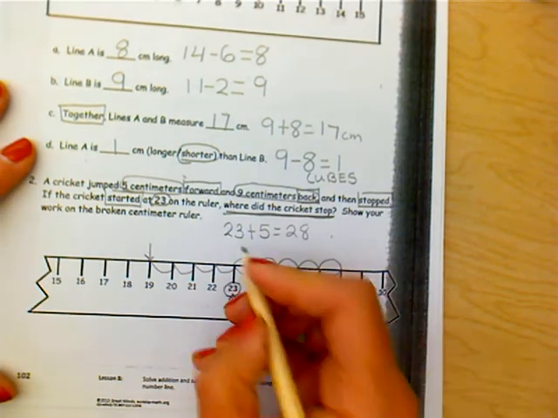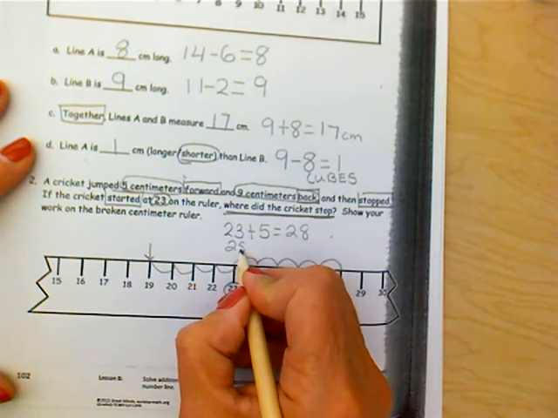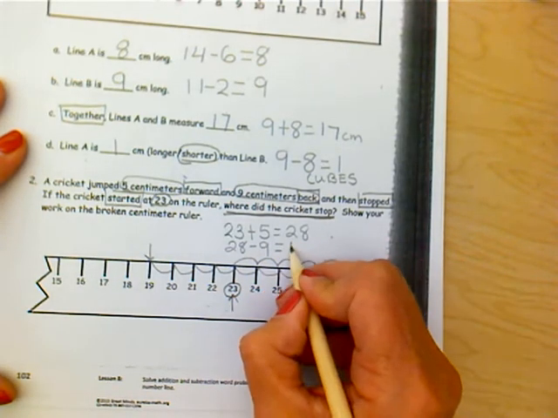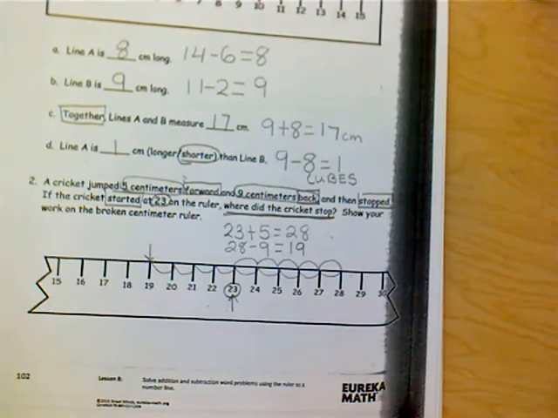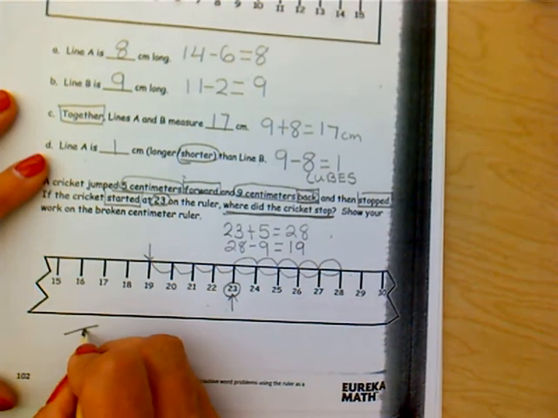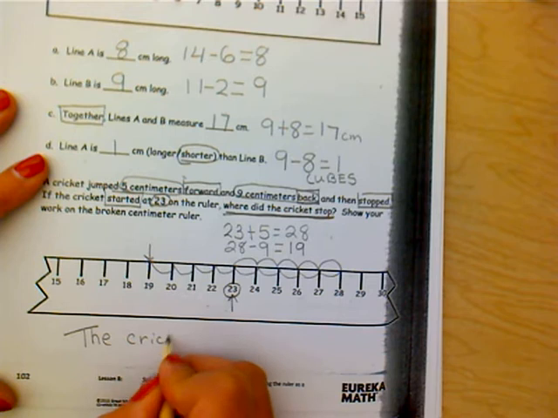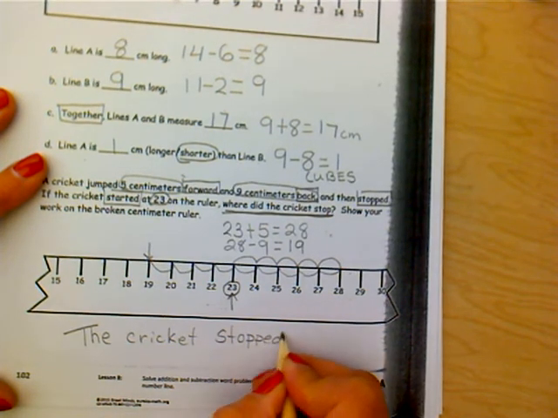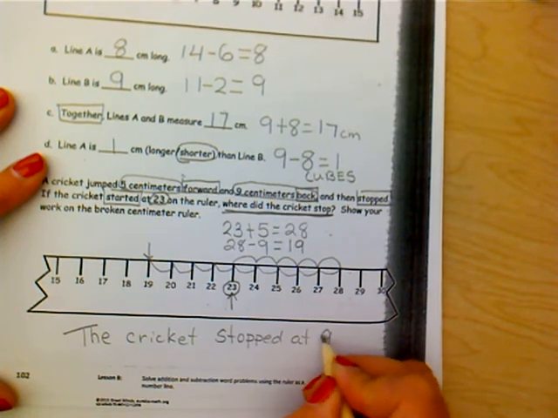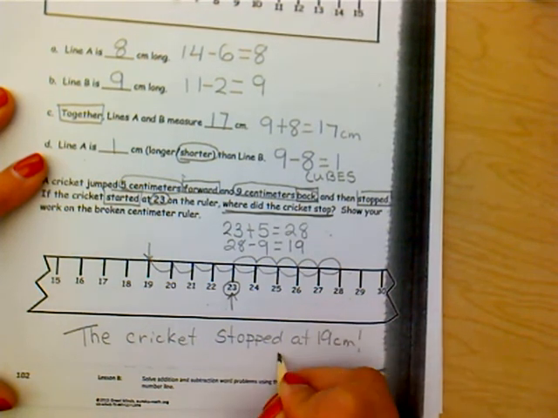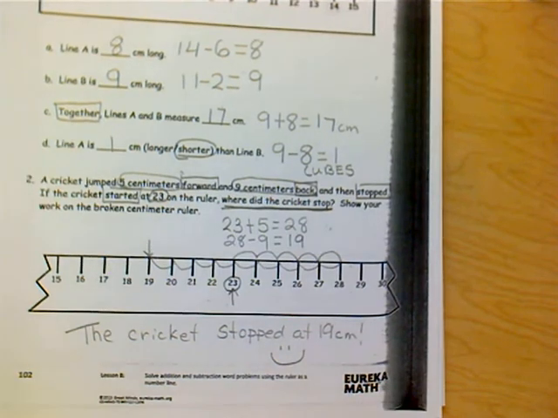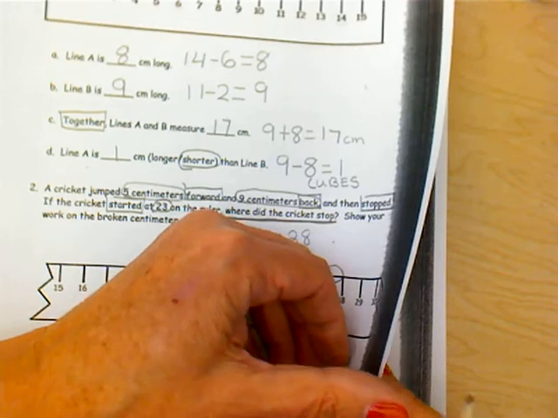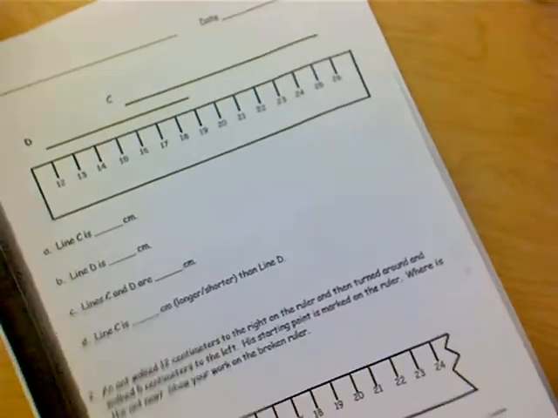So what I'm thinking is I started at 28, I went back 9, which would be subtracting, and I ended up at 19. So if you said that the cricket stopped at 19 centimeters, you are absolutely correct. So the cricket stopped at 19 centimeters. All right, so we're going to continue on to the next page of our set here.